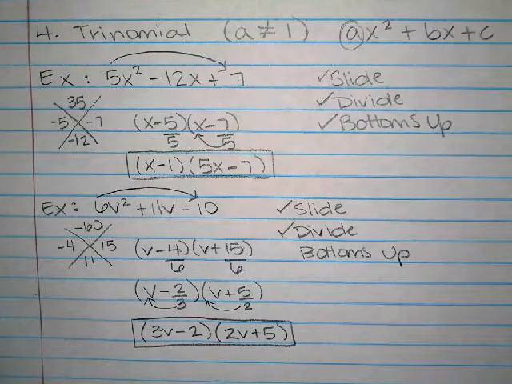You are welcome to do any method you want. I've taught all different methods, so I'm comfortable with whichever one you guys choose to do. So we're going to need our calculators because this one has the different type of multiplication.